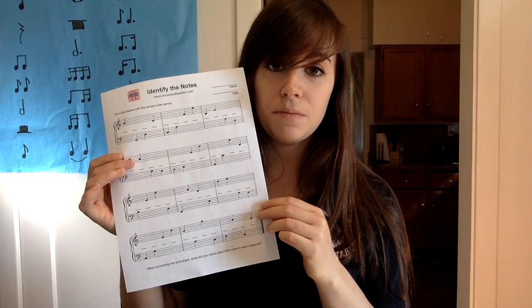This is what you should be getting from me. It's 2 pages that look like this. There is a rhythm part on here where we're going to make some of our own rhythms using the stuff that we've already learned in class. And then you're going to use this guide to fill out your melodic assignment. So let's get to it.